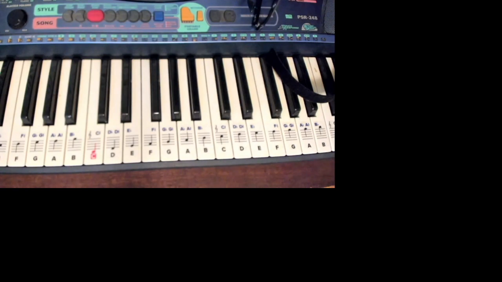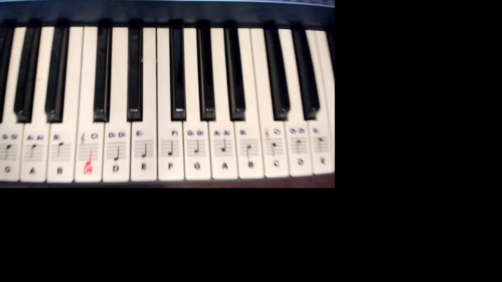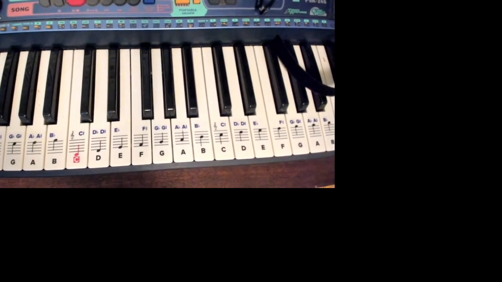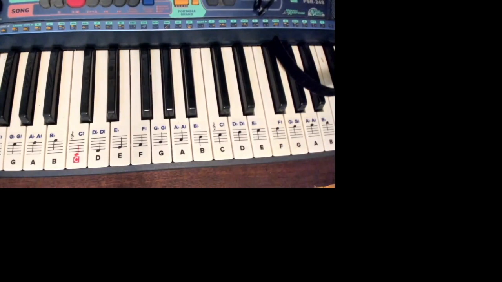Here's the other way that you can really work toward embedding the logic and the structure of this C scale into your head. This is an inexpensive keyboard, and I found these stickers online that show you the notes of the piano keyboard. And so you can just use them until you don't need them anymore. But here's your C scale.